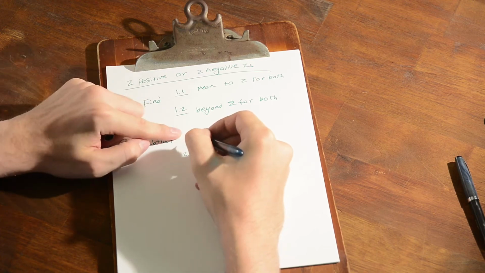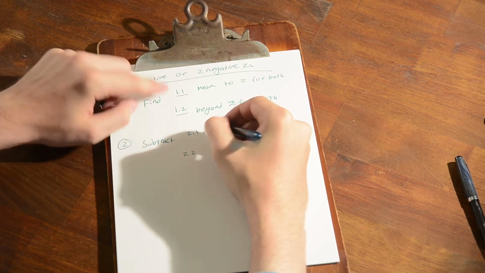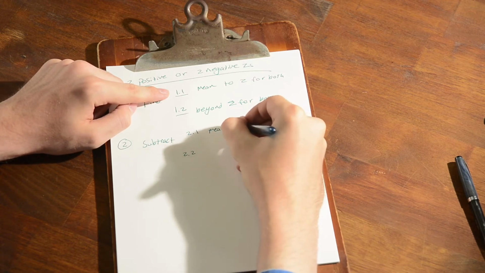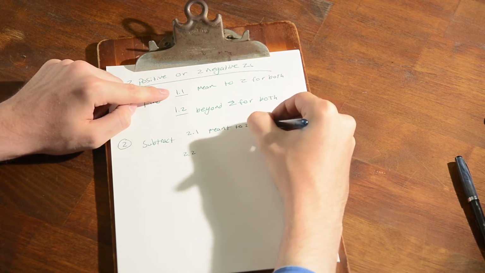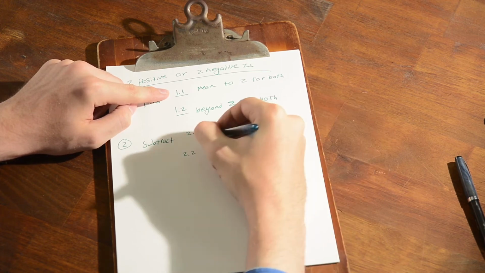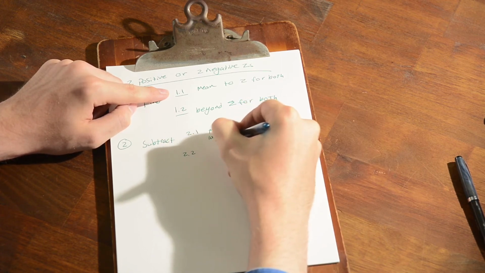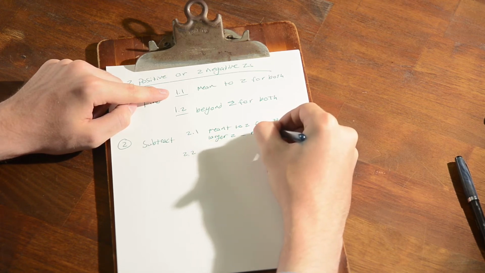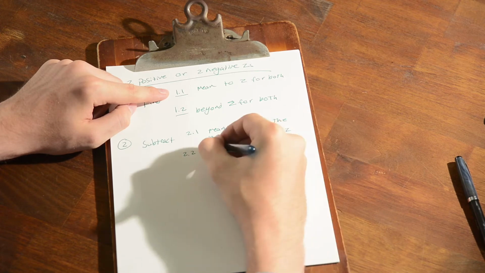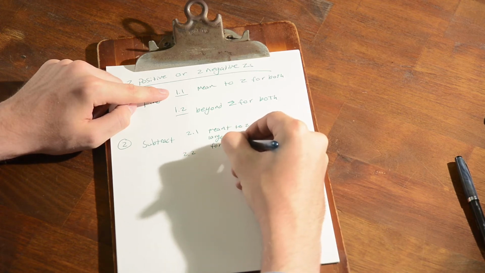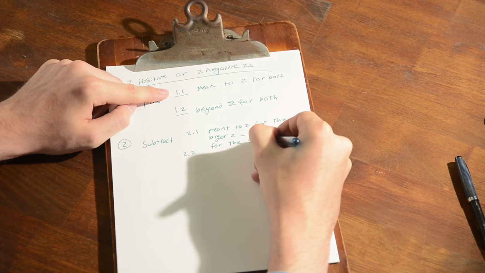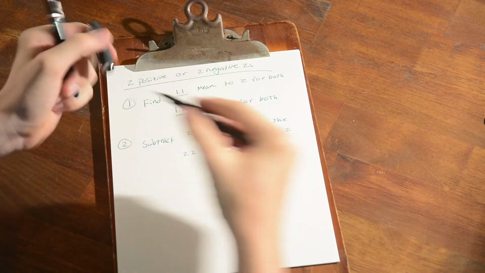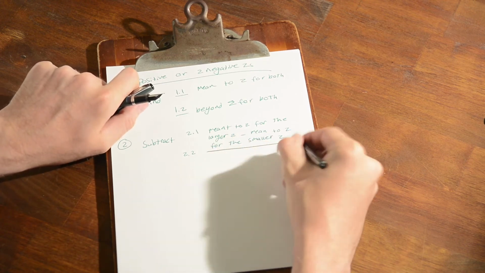So we subtract the mean to z for the larger z minus mean to z for the smaller z. And I'm thinking that's going to be pretty tight, so let's add in a line so we don't get our directions mixed up here.